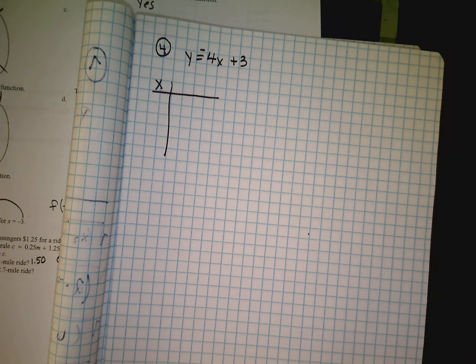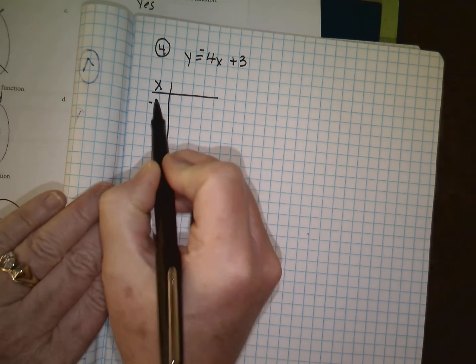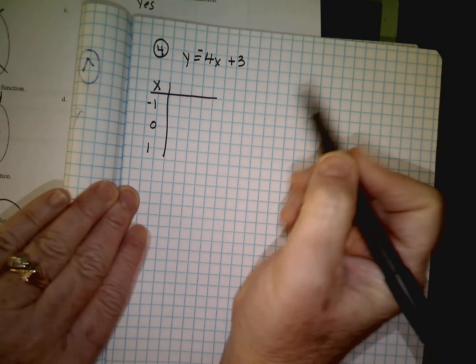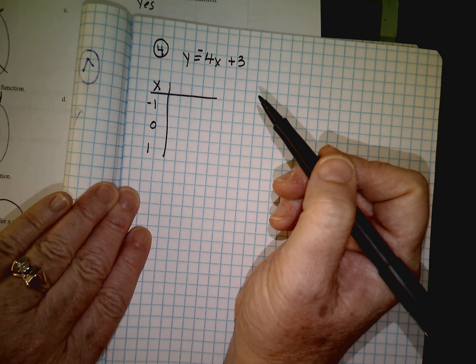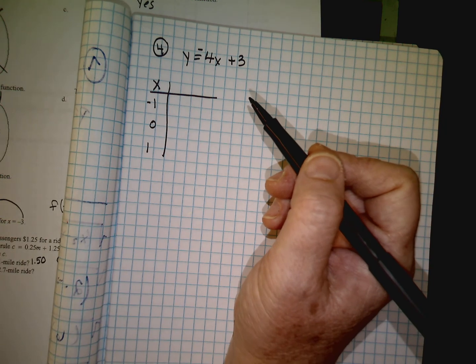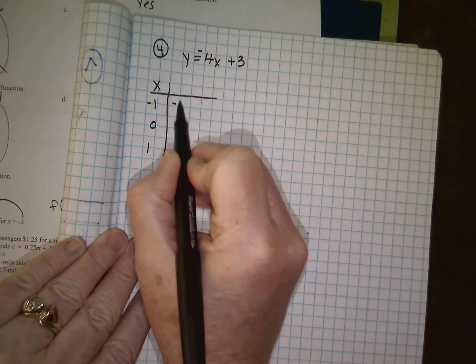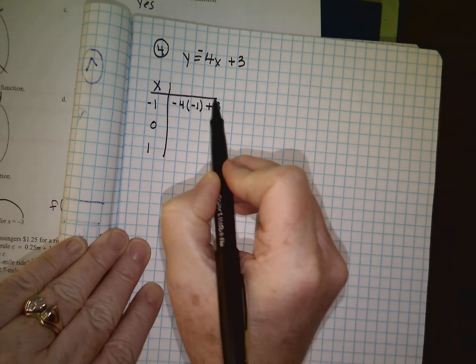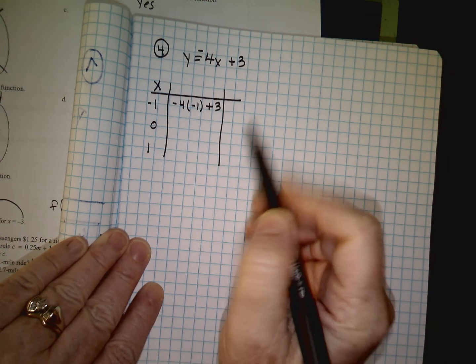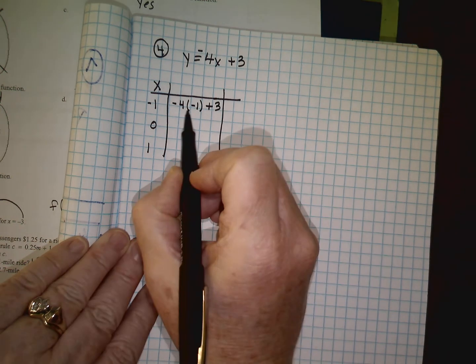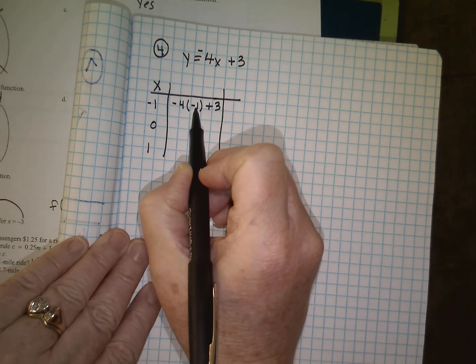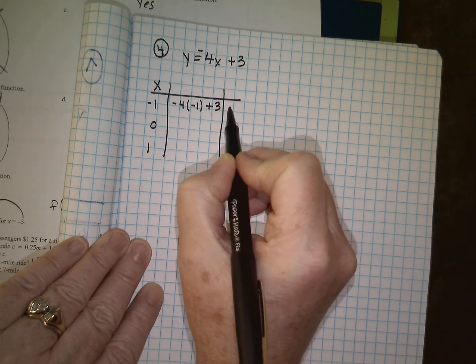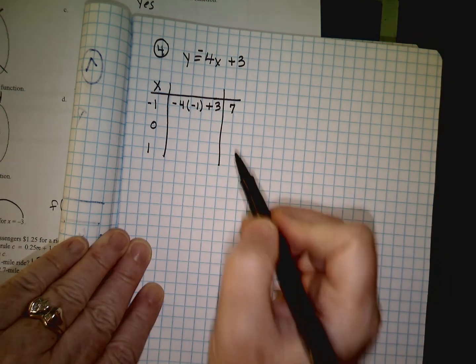You need to make a table. You get to pick 3 numbers. Pick 3 numbers. Make them easy to use, like -1, 0, and 1. So it's going to be -4 times -1 plus 3. And when you do -4 times -1, you get 4. And 4 plus 3 is 7.